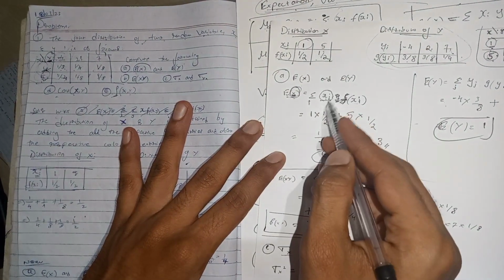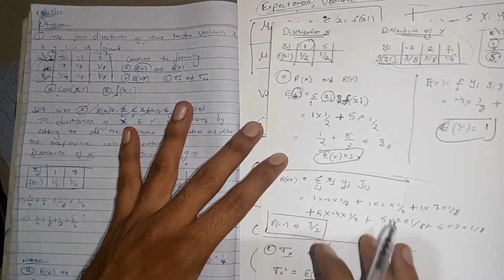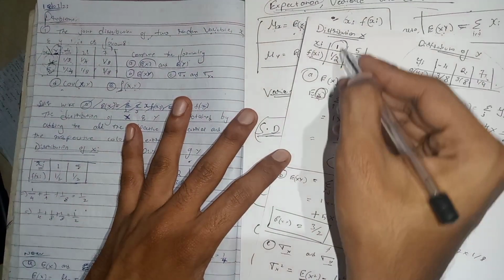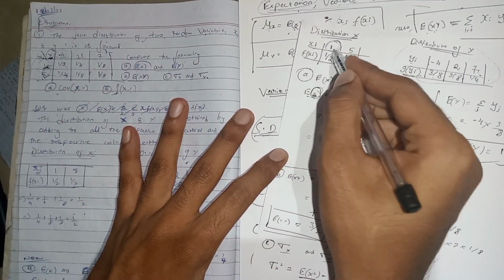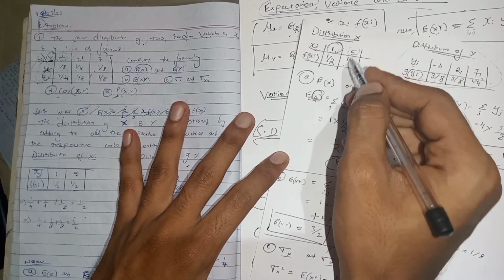In the earlier case, we were taking just 1 into 1 by 2 plus 5 into 1 by 2. In this case, as they have told us E of x square, that means first we have to square this number, then multiply it, then square this number, and multiply it.